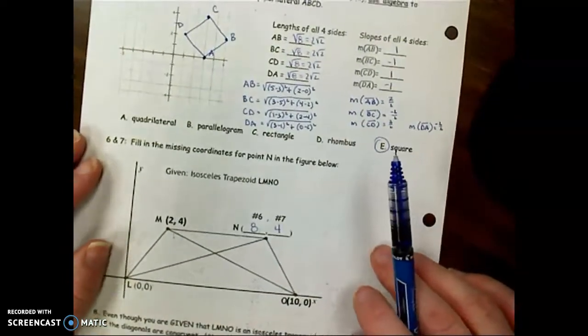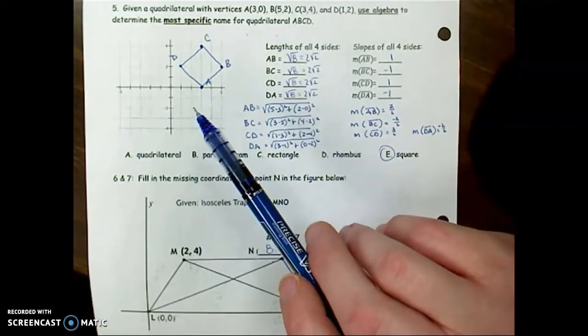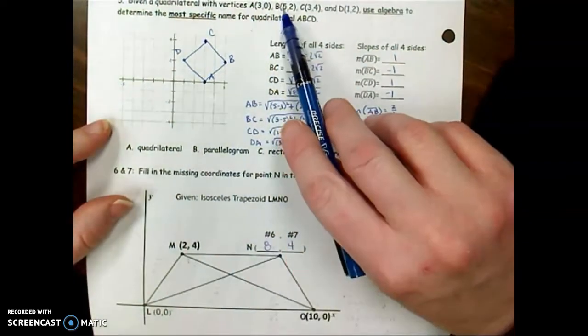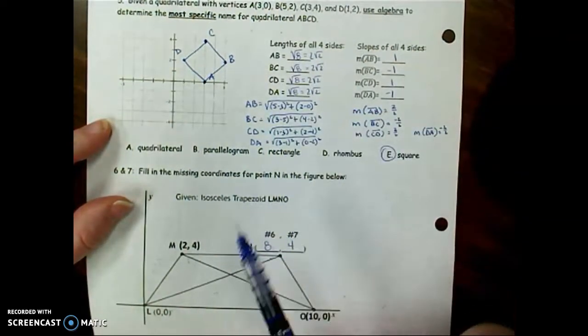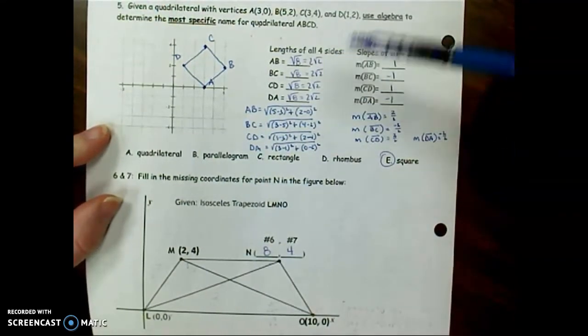Number 5, again, you needed to begin by plotting and labeling these points, being very careful that you're plotting those correctly. Finding the lengths of all 4 sides by plugging those numbers in. Again, you can pause the video if you need to. You should get all 4 sides to be 2 square roots of 2.